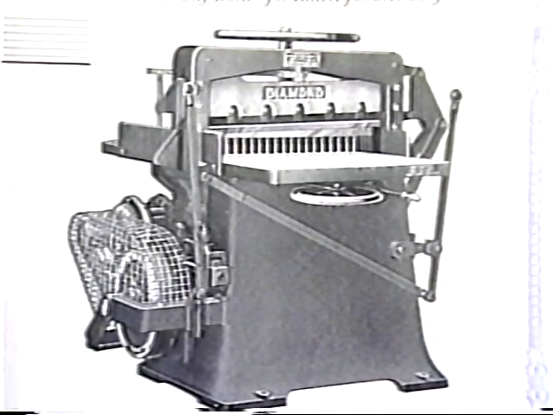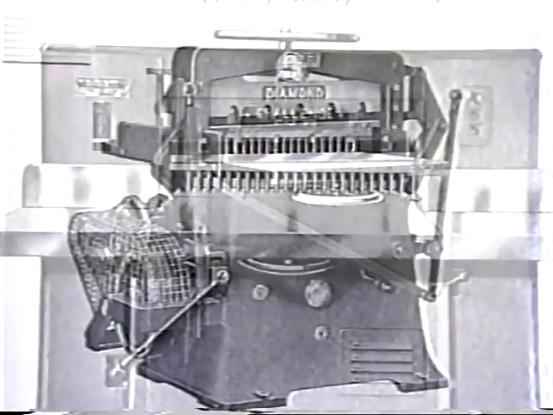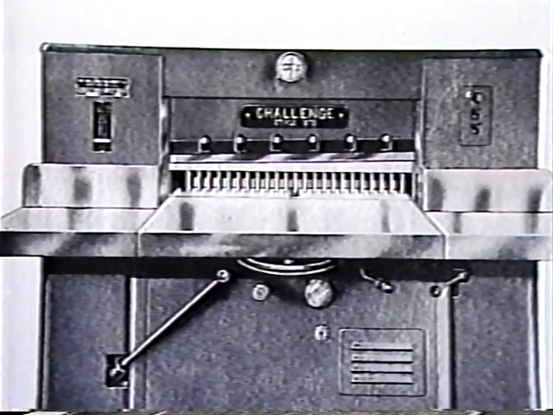Early single-lever machines were eventually replaced by double-lever models. These were replaced in time by two-hand start, one-hand hold control systems.